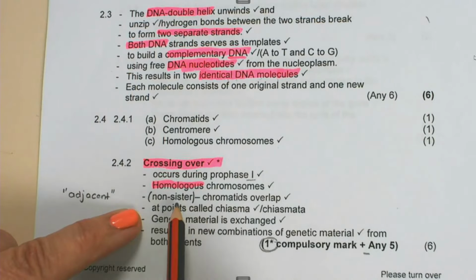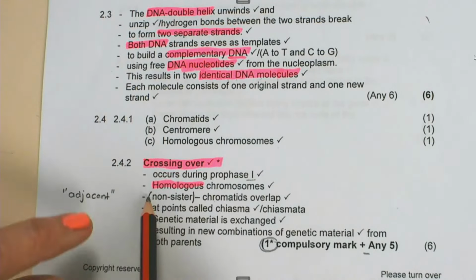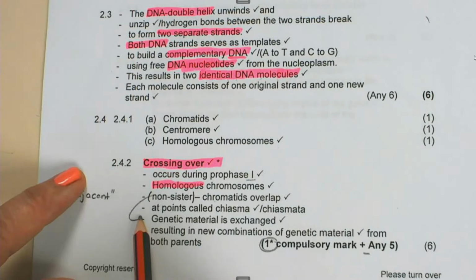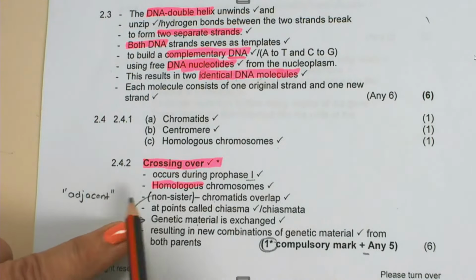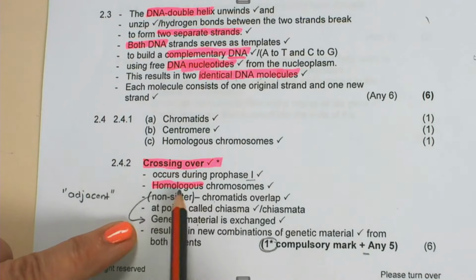Now this is very important. If they don't say the non-sister chromatids overlap, they can put non-sister chromatids there and say non-sister chromatids exchange genetic material. So why is non-sister chromatids so important, or adjacent homologous chromosomes? Why is that so important?